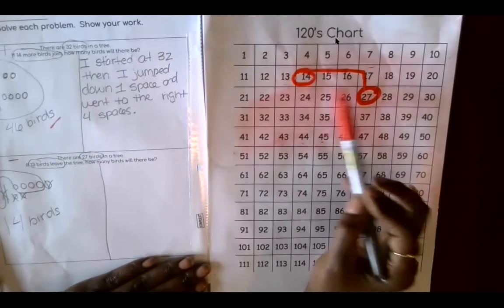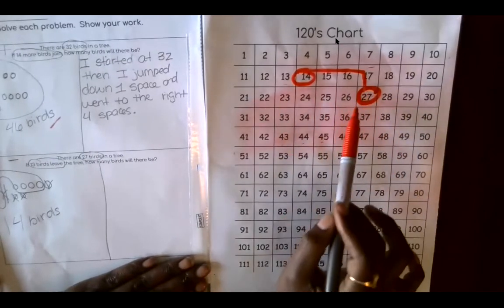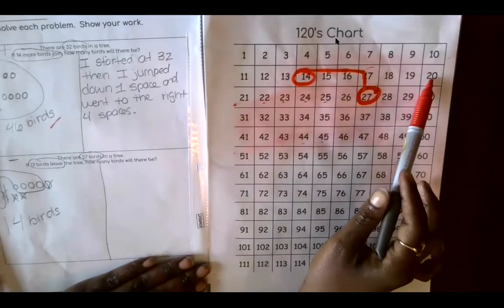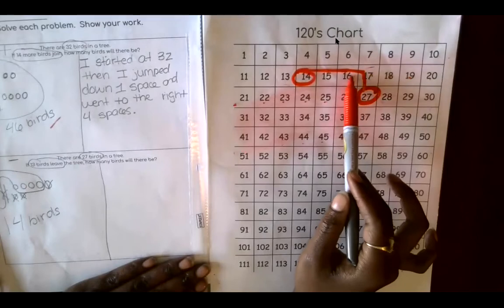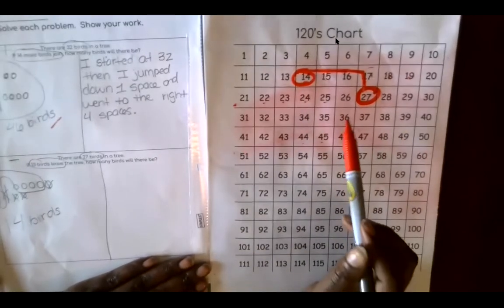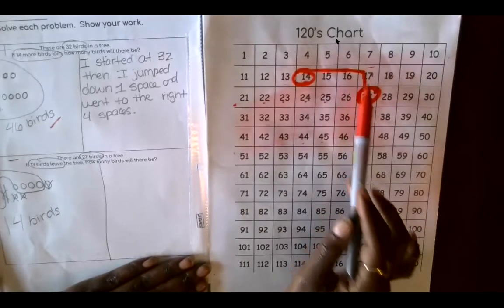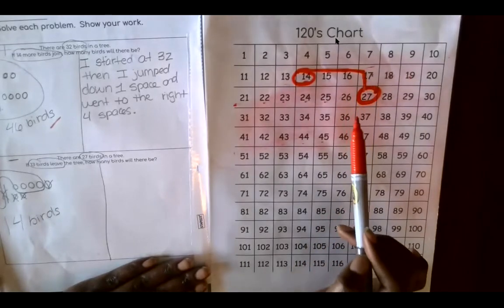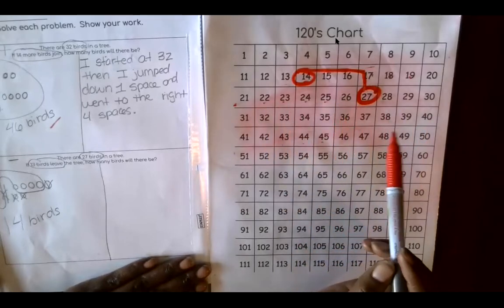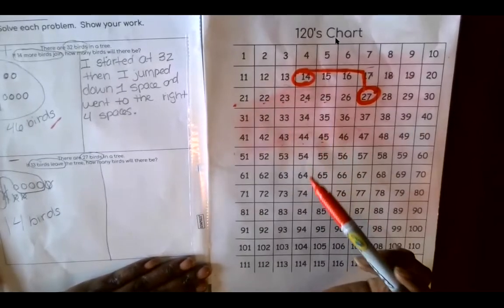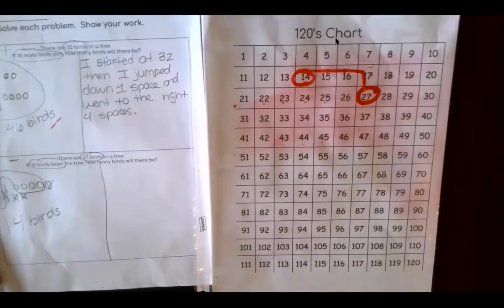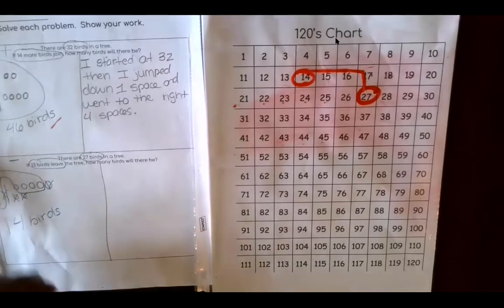Let me check it by counting back by ones. So if I count back 13 jumps: 1, 2, 3, 4, 5, 6, 7, 8, 9, 10, 11, 12, 13. Still got 14. But going up and down the hundreds chart by tens, I get to my answer a lot quicker, okay? And so I just work smarter instead of harder.